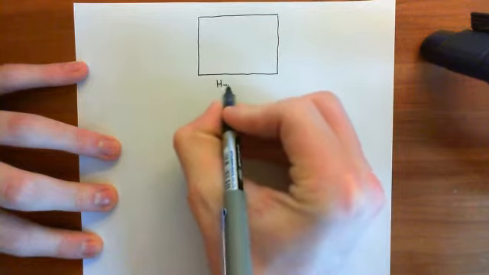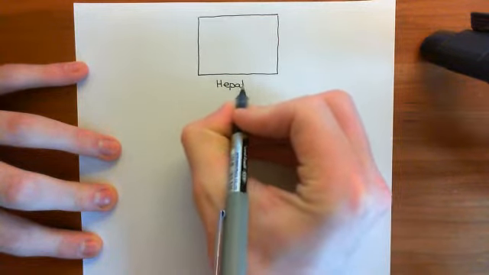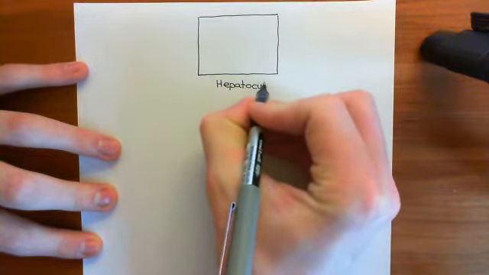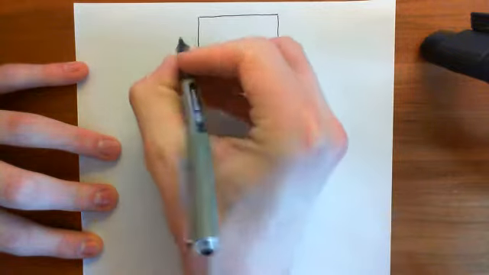So let's draw our hepatocyte here. This box will represent our liver cell. So this is a hepatocyte, and on the surface of the hepatocyte you will have a receptor for HDL.